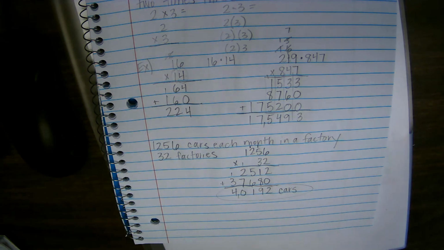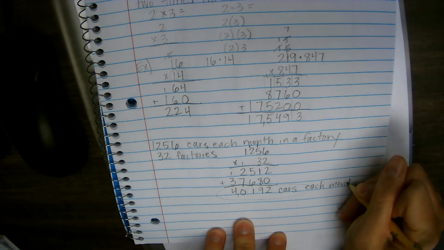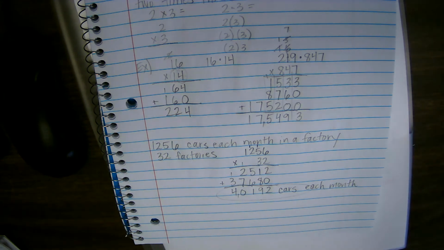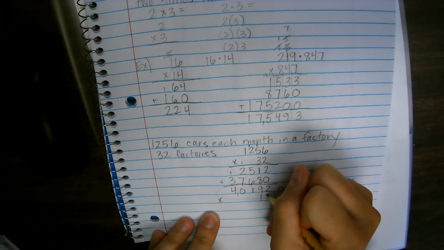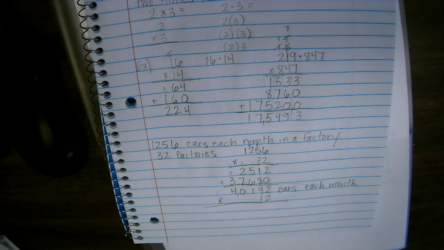So then if I said, all right, well, if that's how many for each month, how many for each year? What would you have to multiply it by then? How many months are in a year? You got it. So multiply by 12. I want you to pause your video and try it.